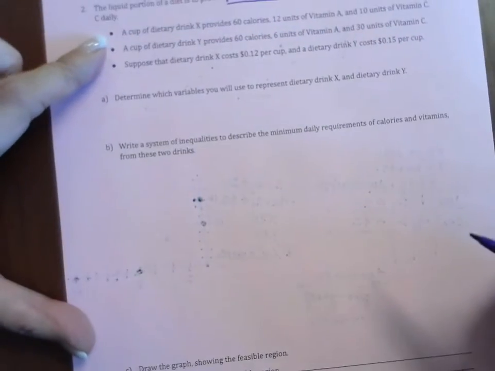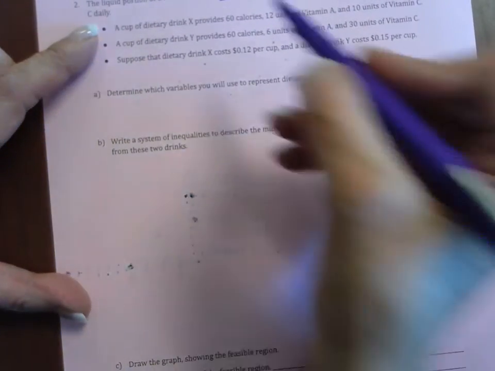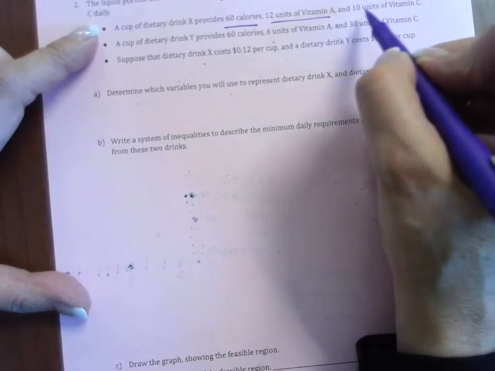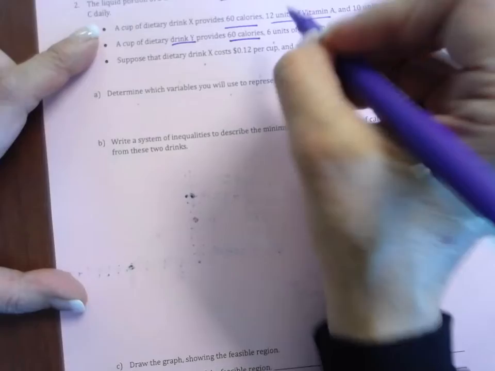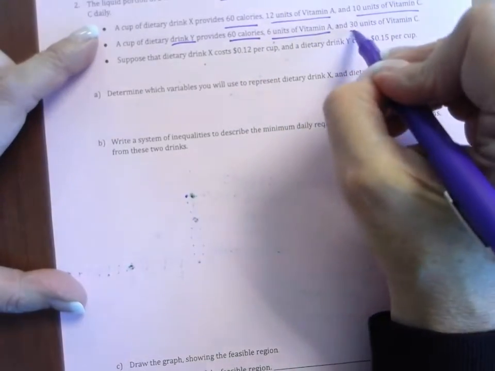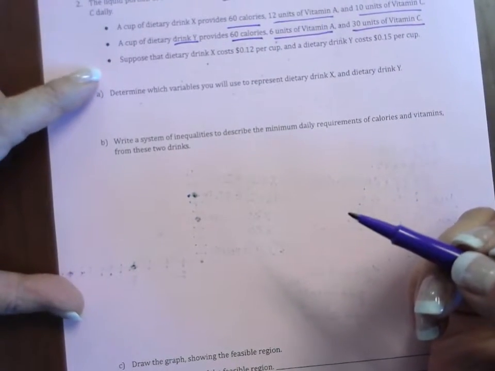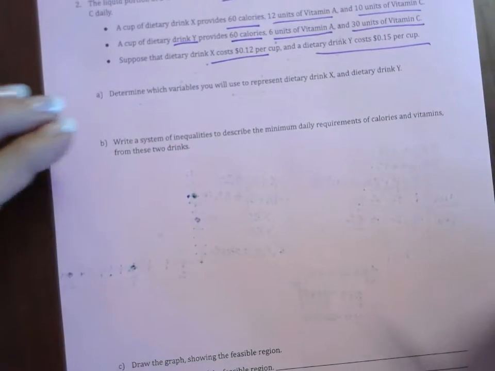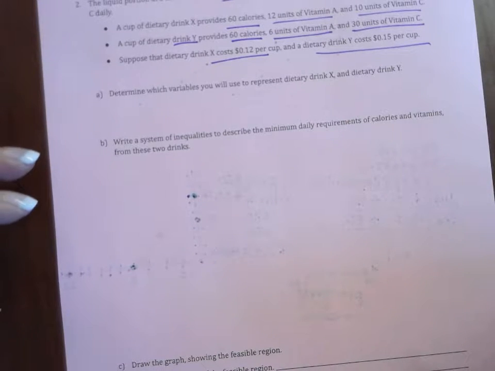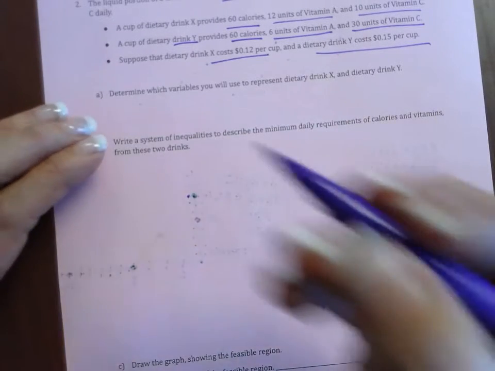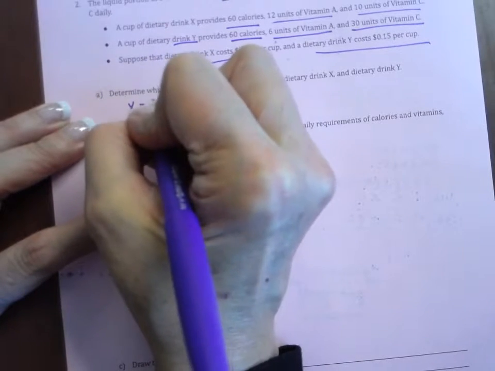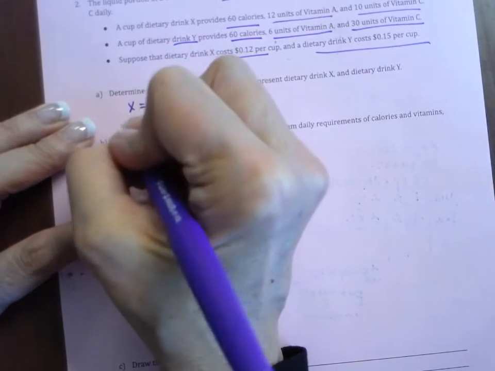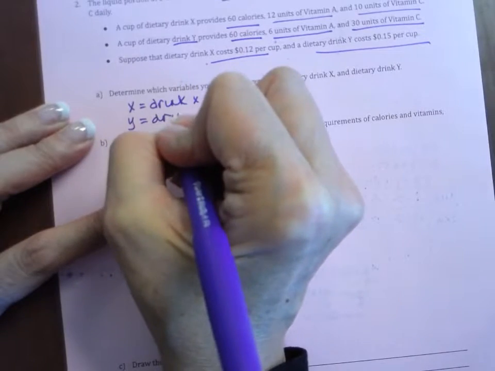So we have a dietary drink X. It gives us 60 calories, 12A, and 10C. And we have drink Y. That gives us 60 calories, 6A, and 30C. And we have some costs. All right, so what variables do you want to use? How about X equals drink X? That makes sense? Y equals drink Y.